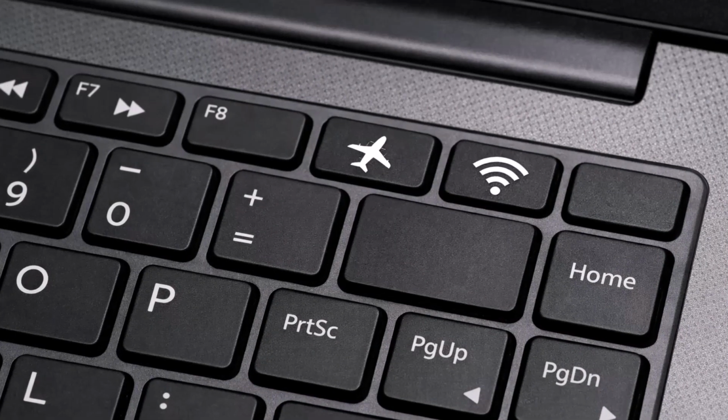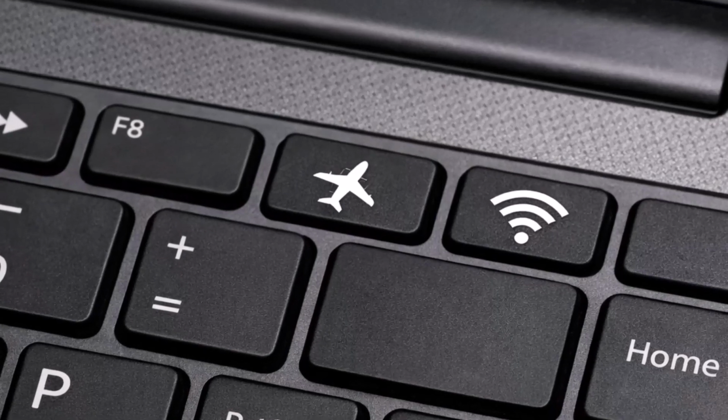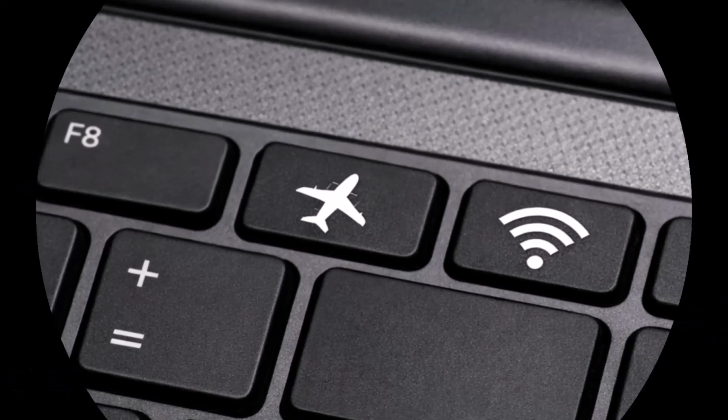Method 2. Airplane mode. Laptops have an airplane mode button. Press it once and check if it works for you.